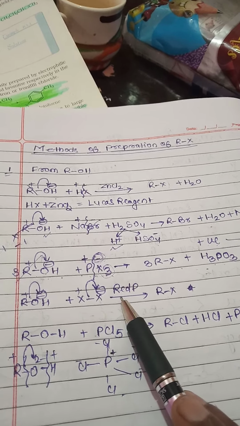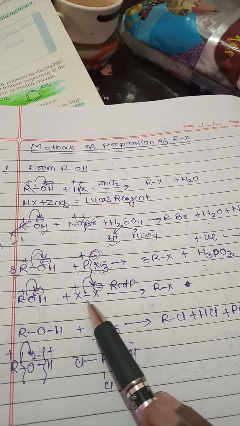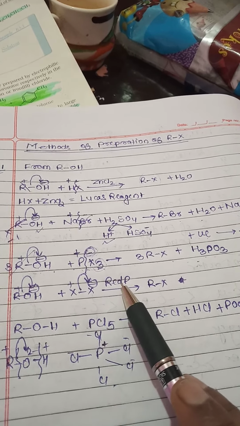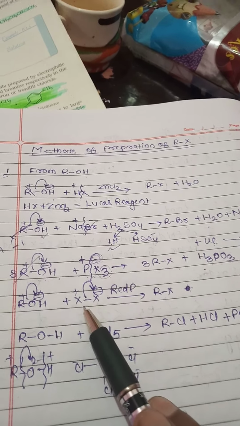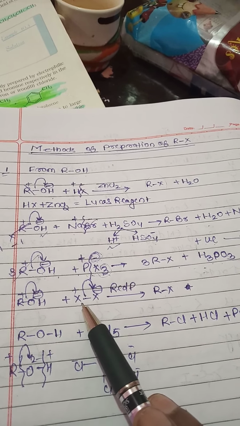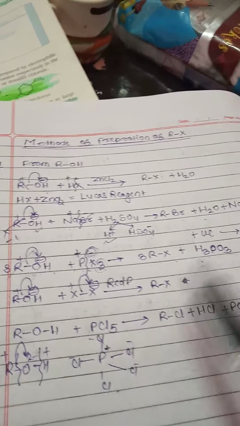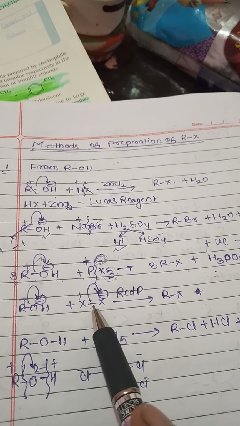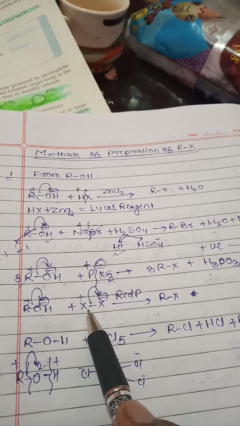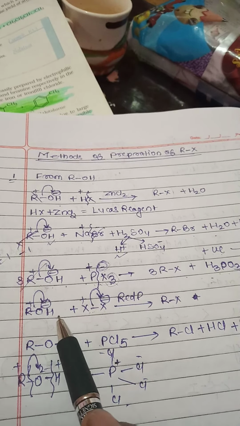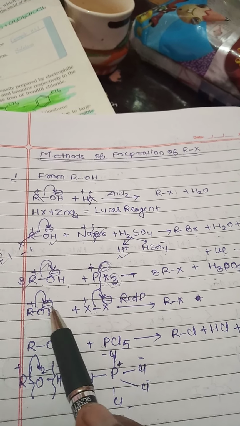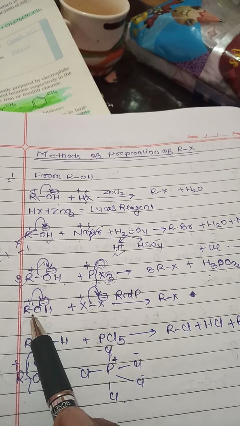Now, in this particular reaction, do remember that when X2 is being treated with red phosphorus along with ROH, this X2 undergoes cleavage, and I am going to get X minus and X plus. Similarly, ROH undergoes cleavage, and I am going to get OH minus and R plus.